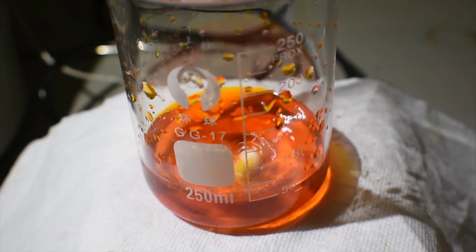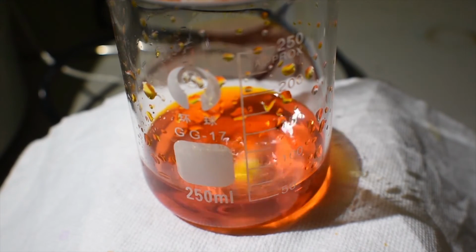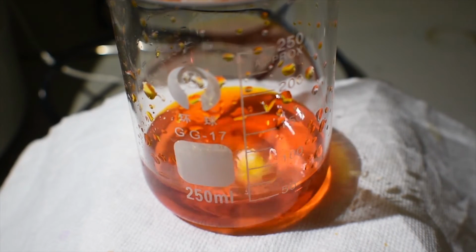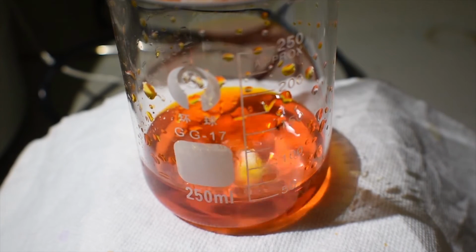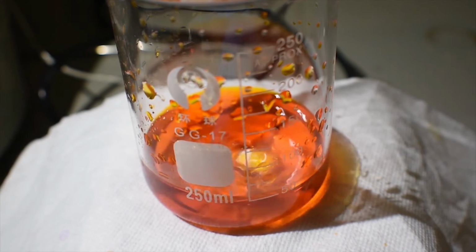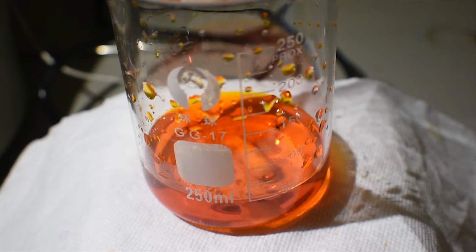And what I'm going to do now is just add this rhodizonate solution, which you saw me just make, to these, and we'll see the color change. What I will also do is make sort of a control solution where I'm just going to have 25 milliliters of distilled water with nothing else dissolved in it, and then add some of the rhodizonate solution just to see what it would look like if no reaction took place.